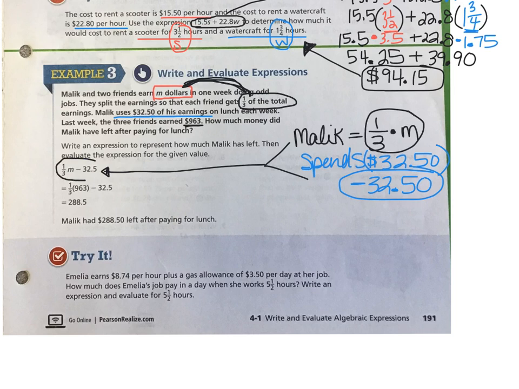You get 1/3 M, that's the amount he's earned. Take away the $32.50, which is what he spent. So those two components make up the expression.